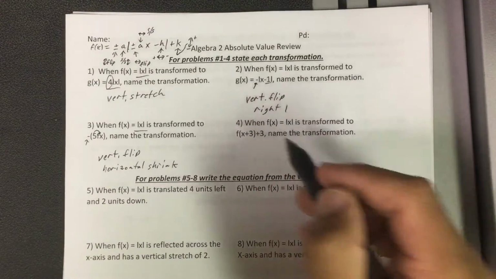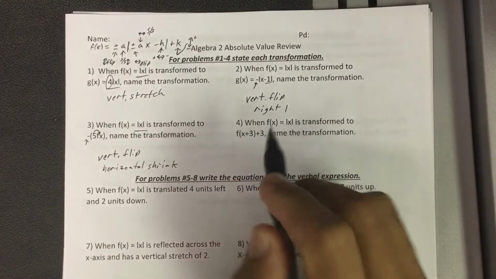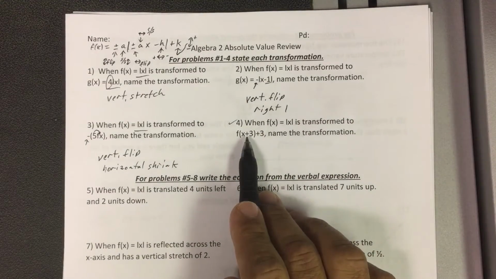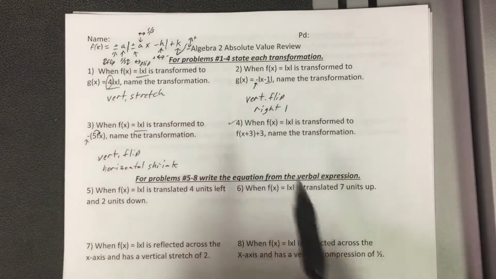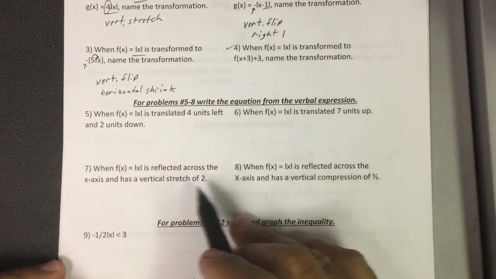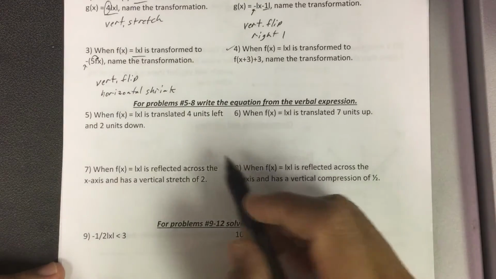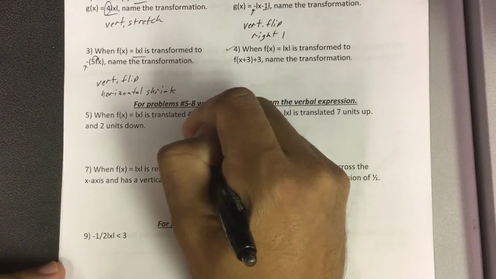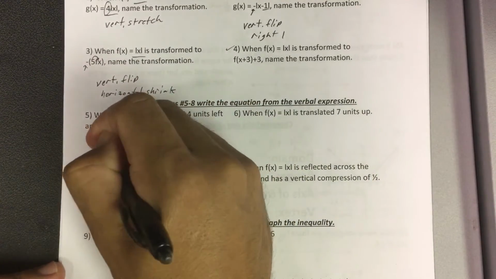Right here, I have a +3 on the inside and a +3 on the outside. So you should do number 4 by yourself. What does a +3 on the inside do? What does a +3 on the outside do? With 5, 6, 7 and 8, we are working backwards. They want to translate it 4 units to the left. So it's left 4. And 2 units down. Down 2.